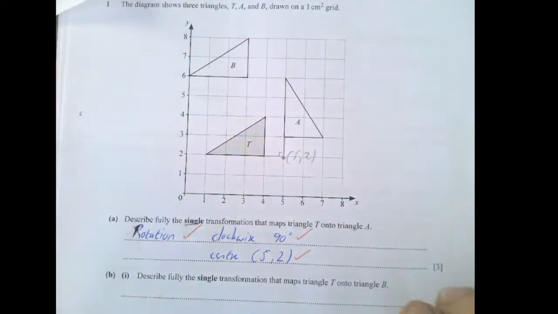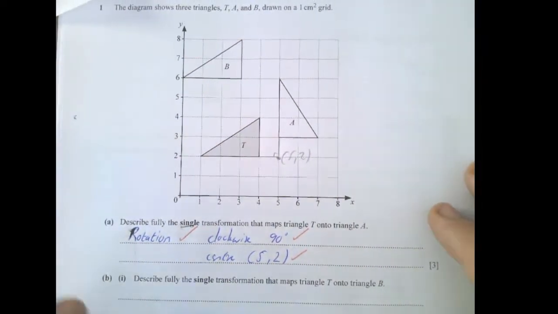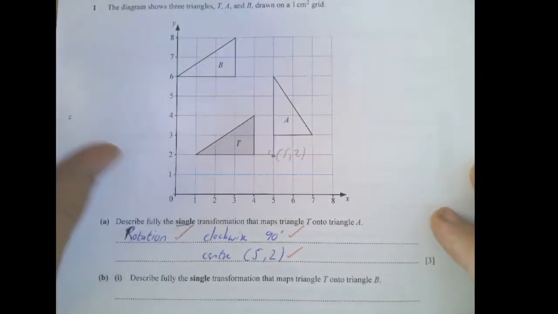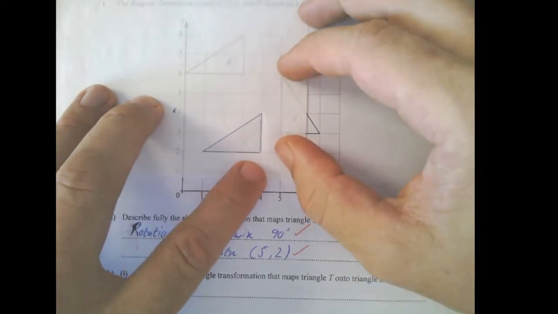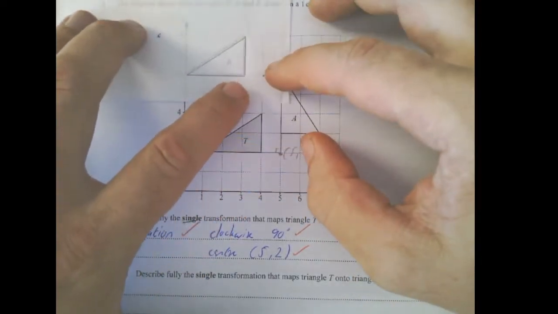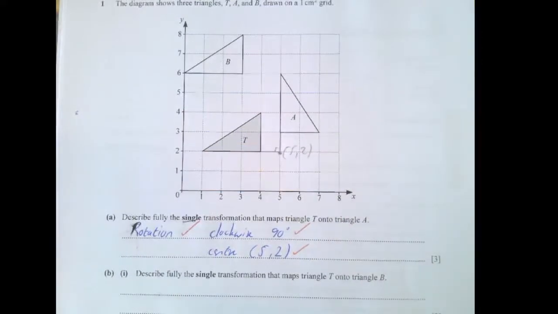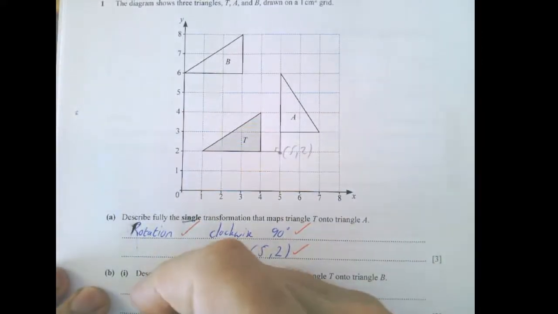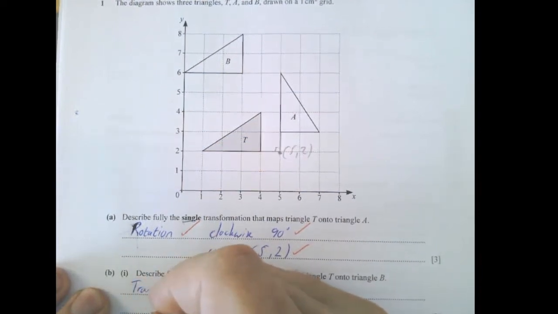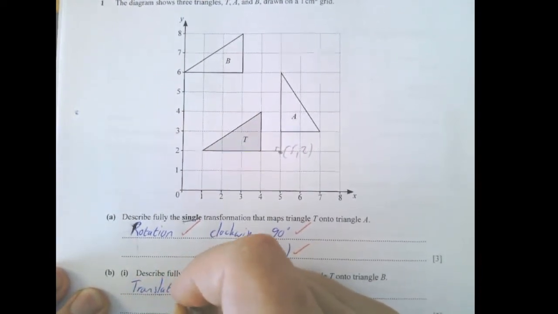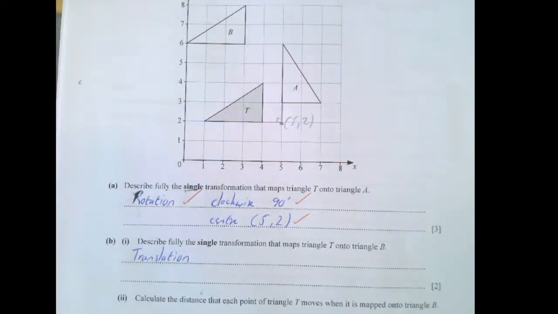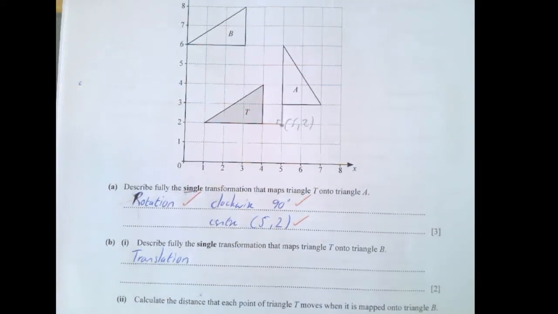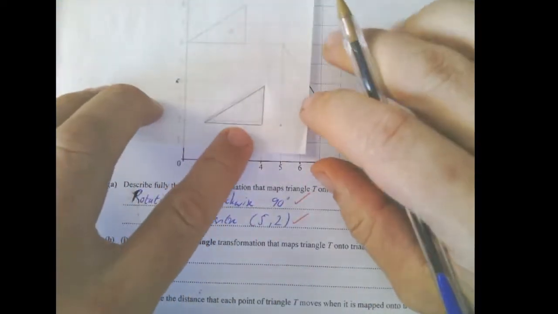Okay, the next one, the transformation that takes single transformation like T onto B. Again, I say single because students in the exam get confused and do one and one. Right, this is clearly a translation. Very important that you get this word right. Don't write translocation. Don't write it moves. You need to write the word translation. Get it right, study it. Remember now we're looking for 2 words, 2 marks. Translation is 1 mark.